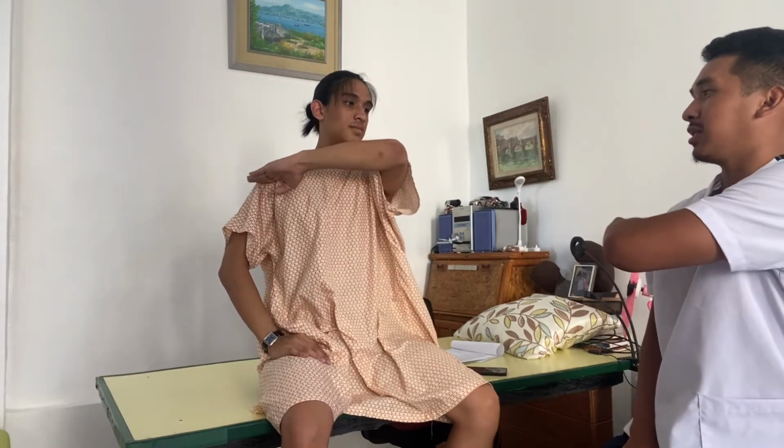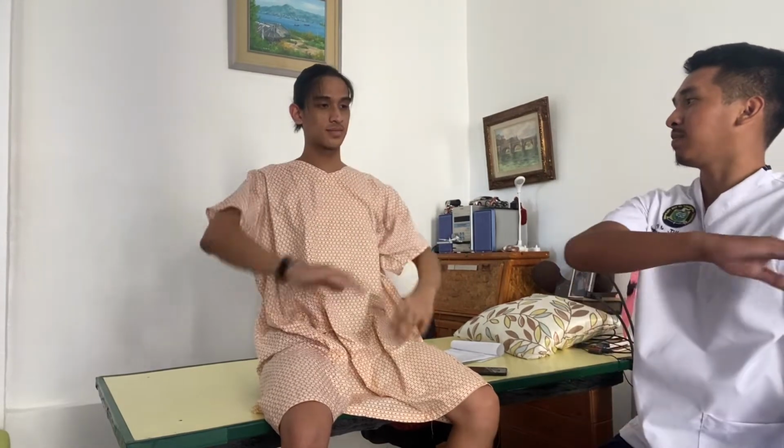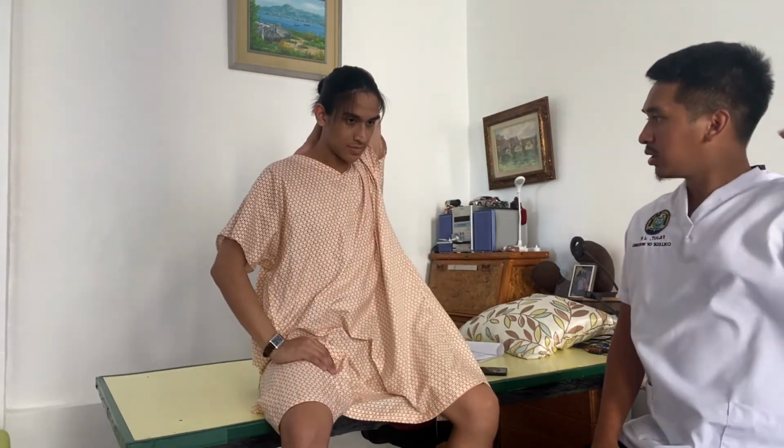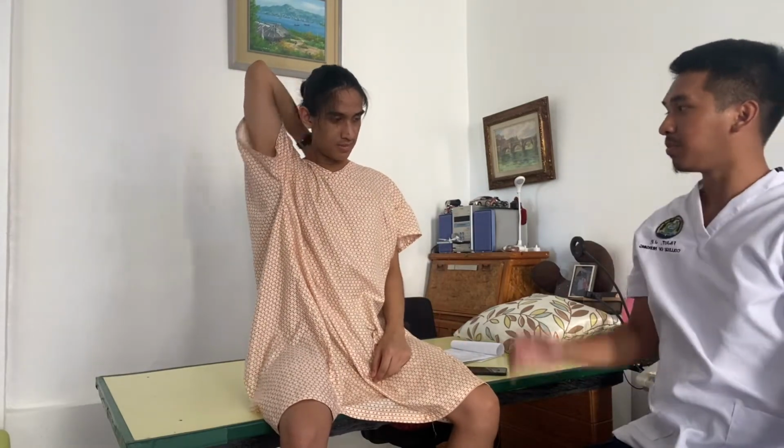And then now, put your arm over the shoulders. Touch your shoulder. Now, at the back, touching the opposite scapula. Can you reach it? And the other one. Okay, very good. Now over your head. Now your other. Very good.